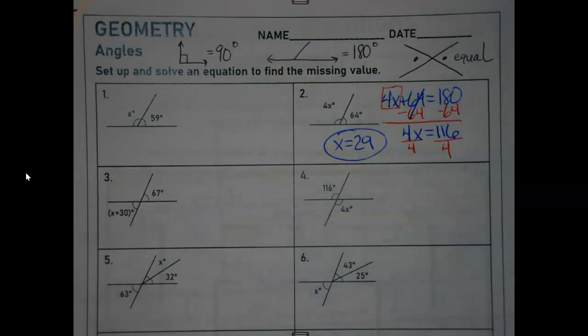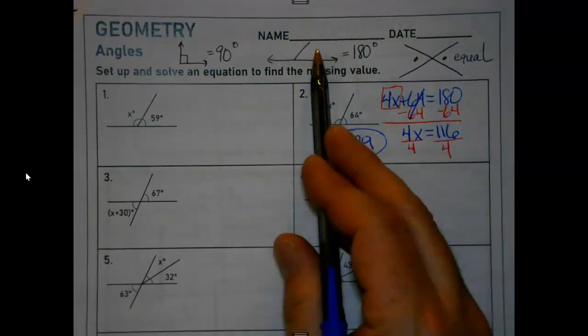And again, I don't have to find other angle measures and things. I'm just looking for x, and I'm out. That's what we're looking for on these. So straight line, 180, just like I got here.